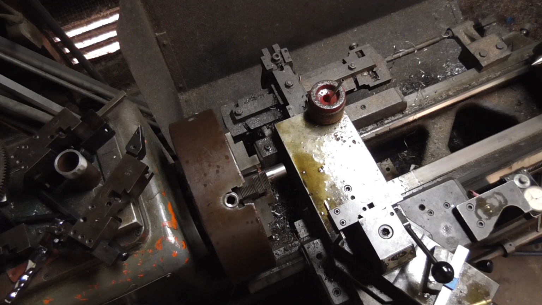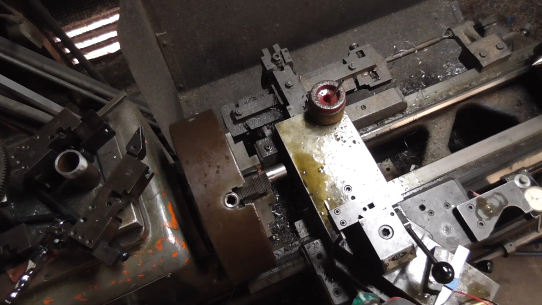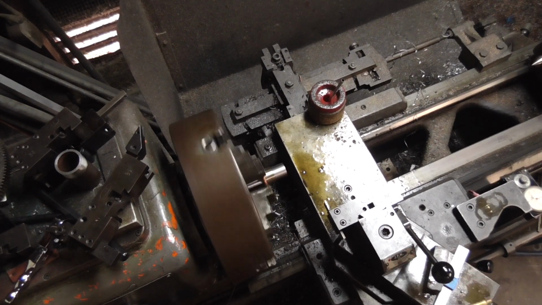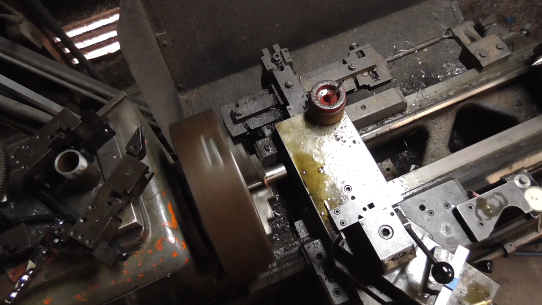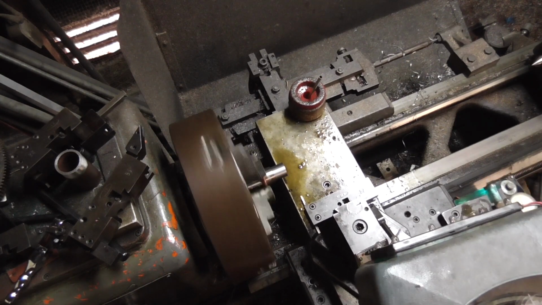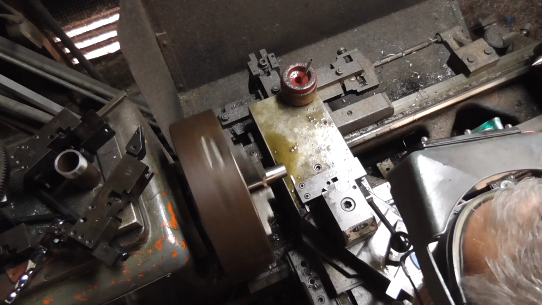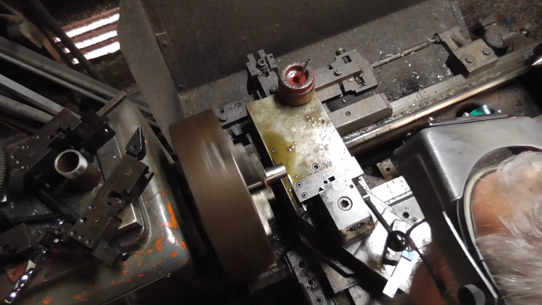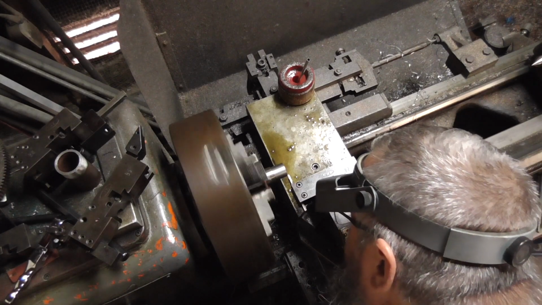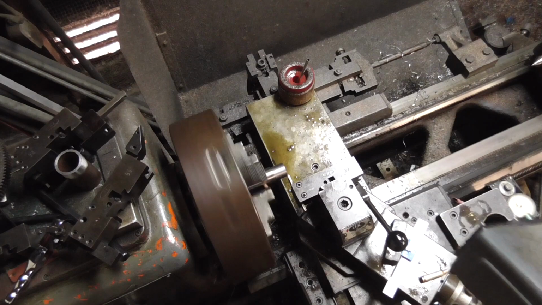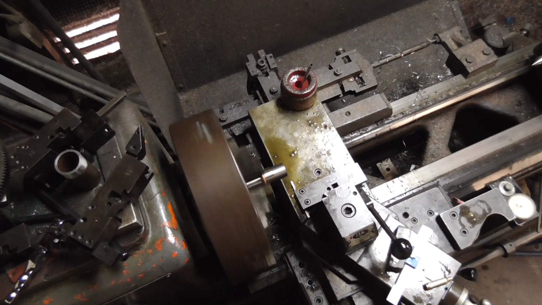It's supposed to be 78 thousandths deep. We're going to go to 80. I like it a little faster. Okay, I just kissed it.